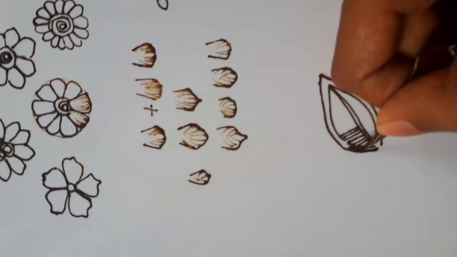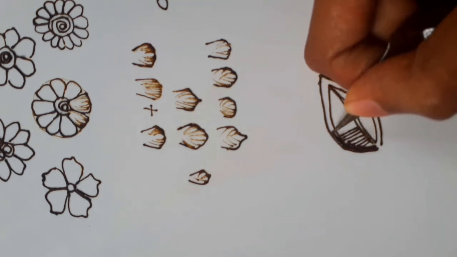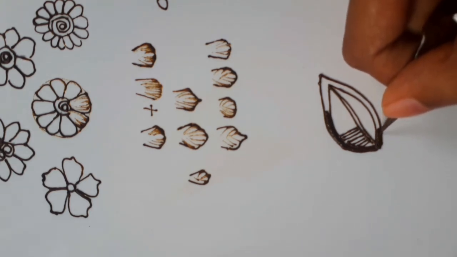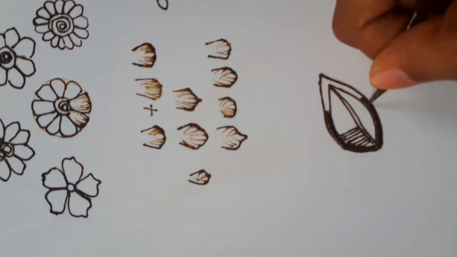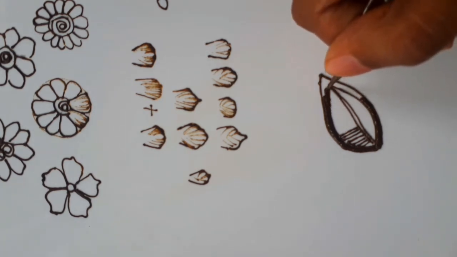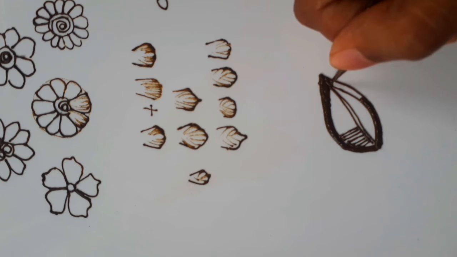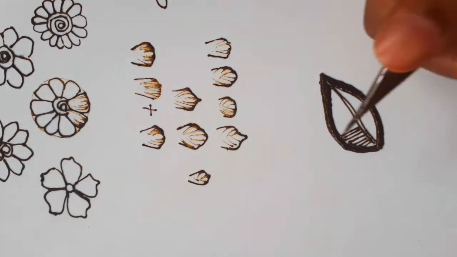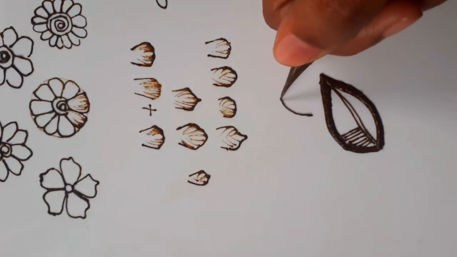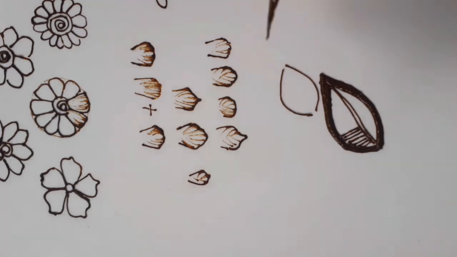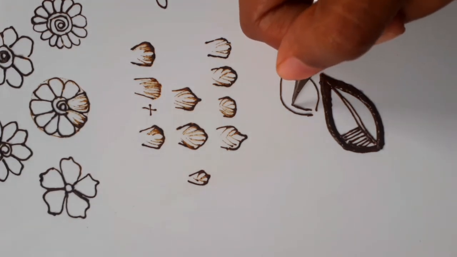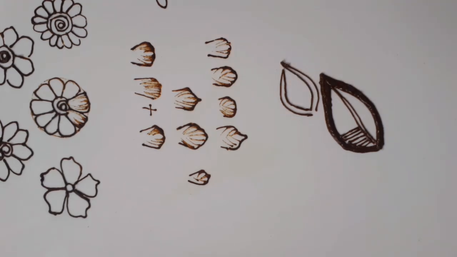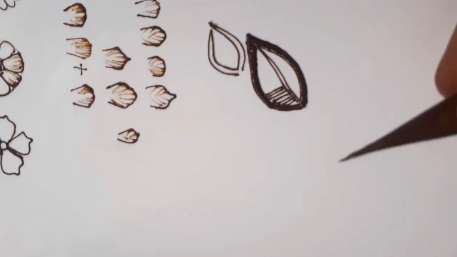So after drawing the outer two borders, we have to fill in those borders to get a thicker line. If you are not familiar with this technique of giving a thicker line onto the skin, then check out my day 1 tutorial, and in that video I am giving simple techniques of making these darker lines. So again, one curve joined together to make another curve, and this is the typical pattern of our henna leaves used in Arabic designing.